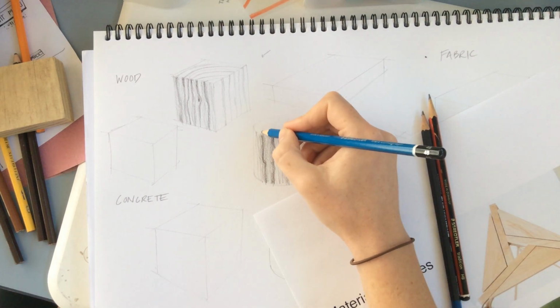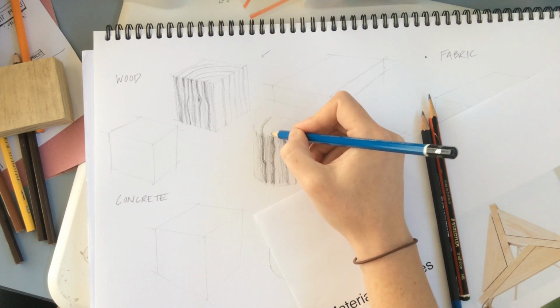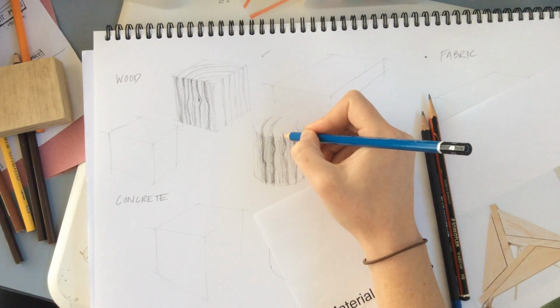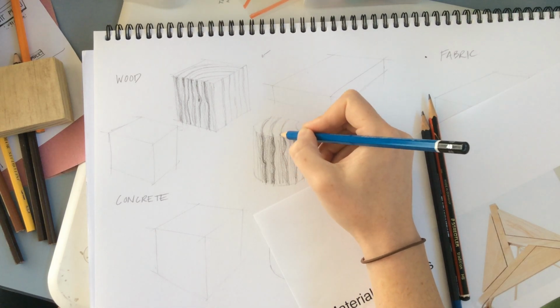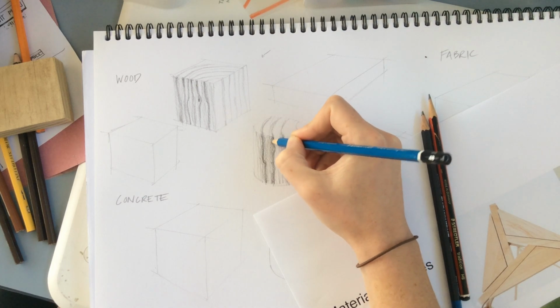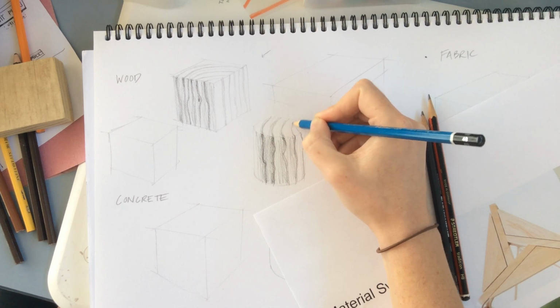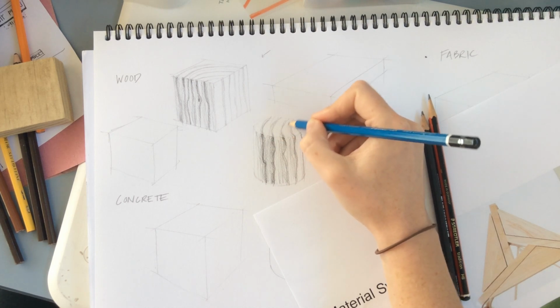So the width of that texture needs to continue. And this top surface needs to be quite consistent, but it can change tone once it goes down, so you do want a clear shift.